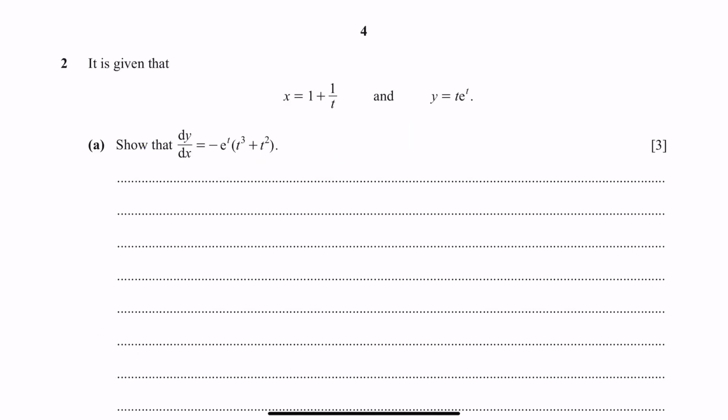For the second question, we will need to find dy over dx from these two equations. So we will first need to find dx over dt and dy over dt. dx over dt is basically just negative 1 over t squared. And dy over dt is t times e to the t plus e to the t.